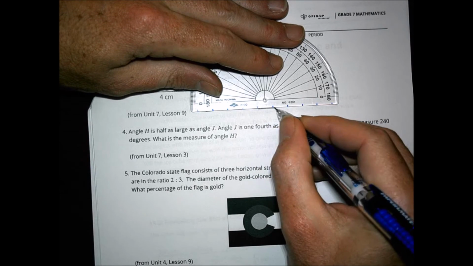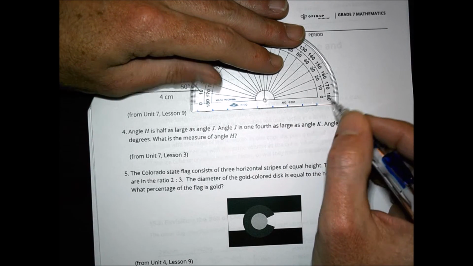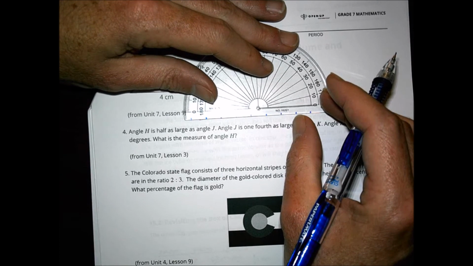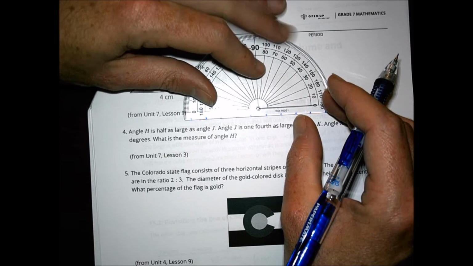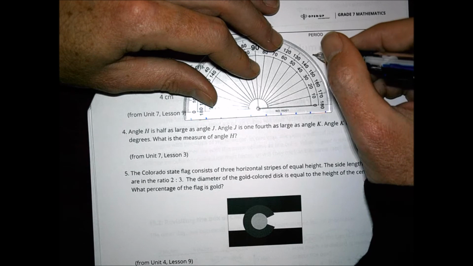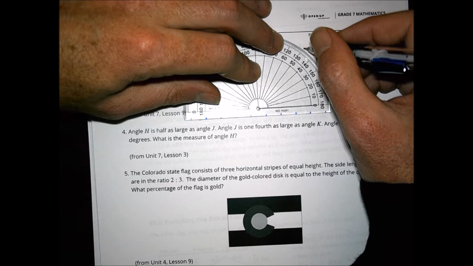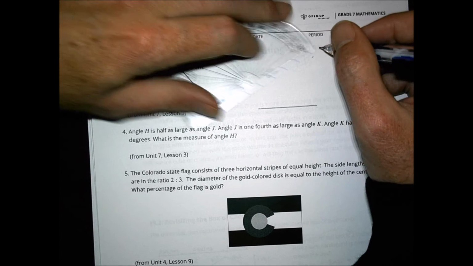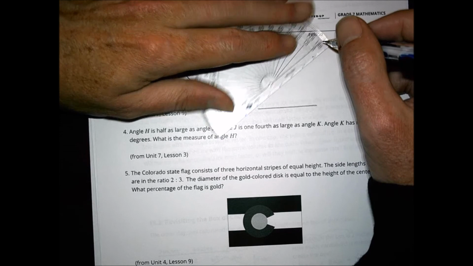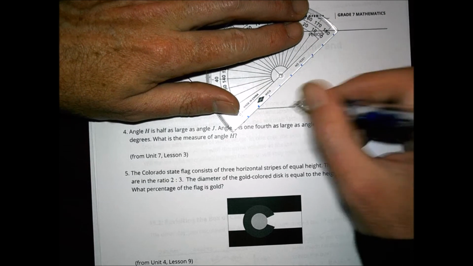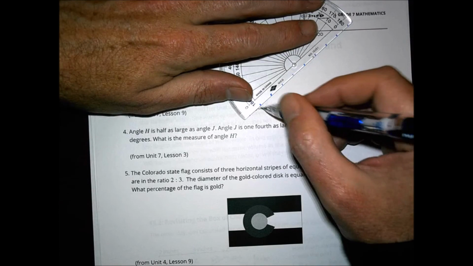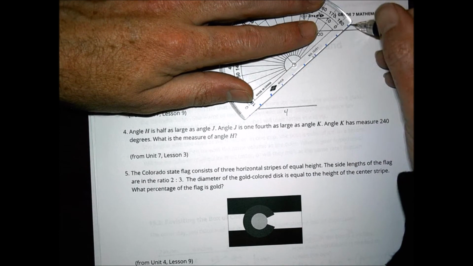1, 2, 3, 4. Okay, I'm going to make a 40 right here. Let's make it a 40 right here. Okay, so I'm going to make this nice long line, and this one has to be set as 4. This line can be as long as I want it to be, or as short as I want it to be. So there's 40.